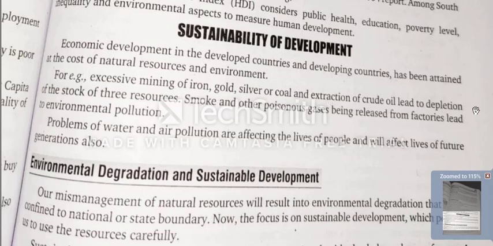Depression is a decay, a decay of the stock of three resources. They use mostly these three materials: minerals, metals. For example, excessive mining of iron, gold, silver or coal, and extraction of crude oil also.